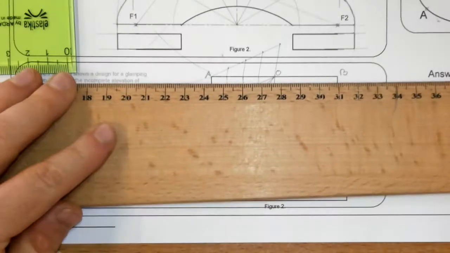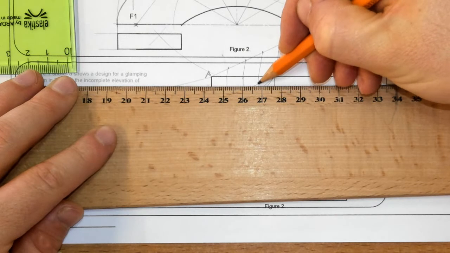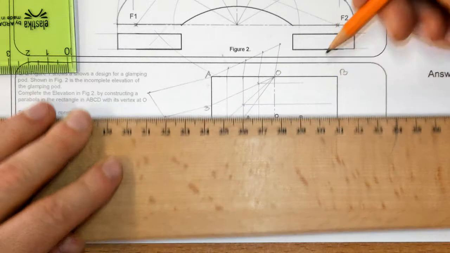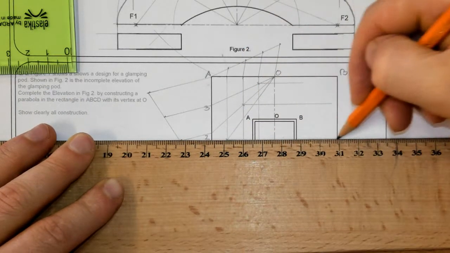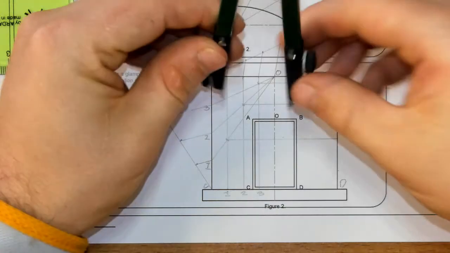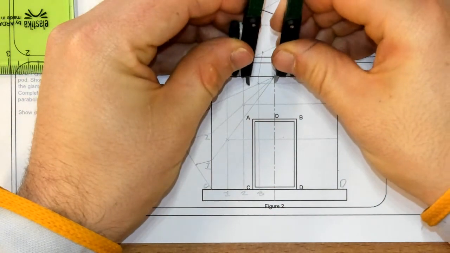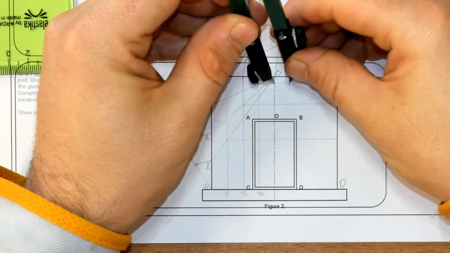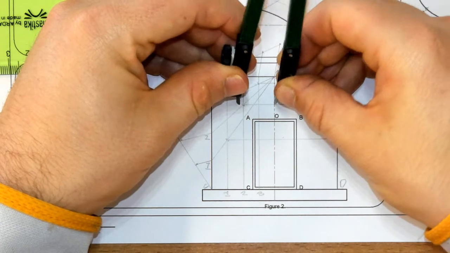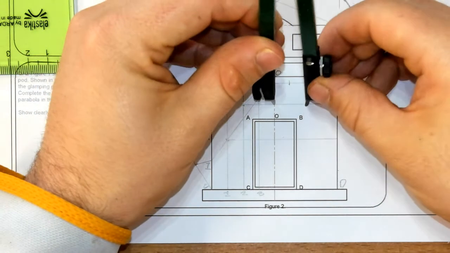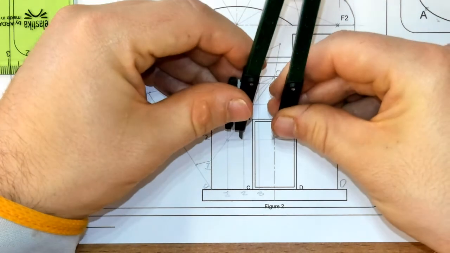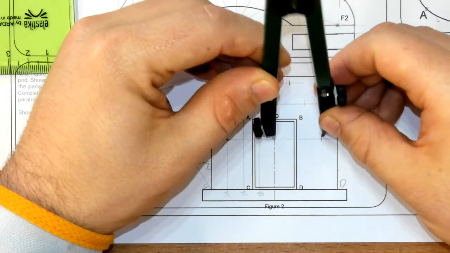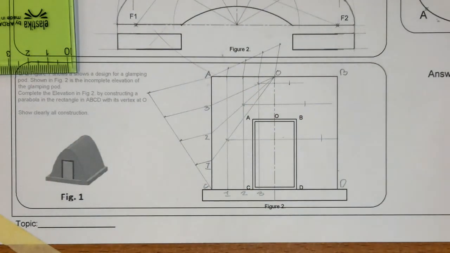And then you can mirror them across, and then you can sketch them in.